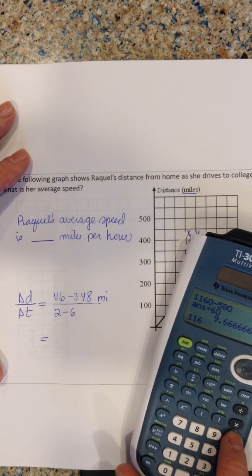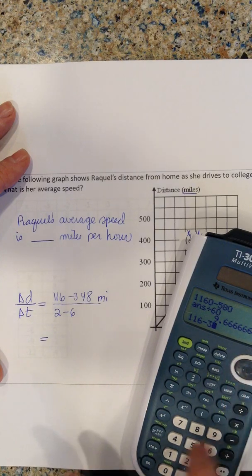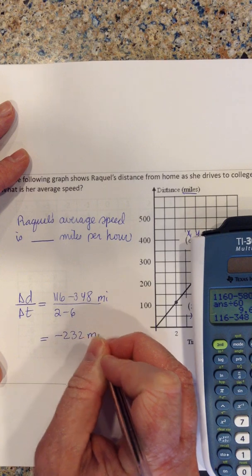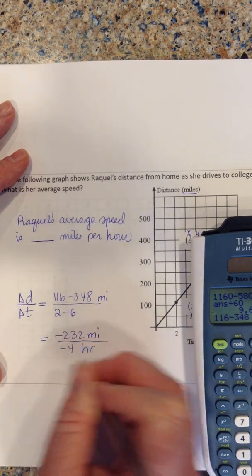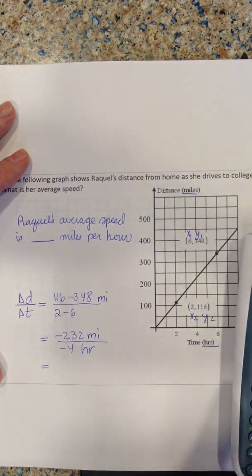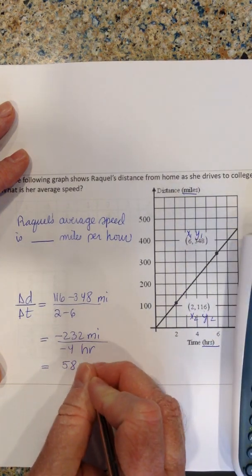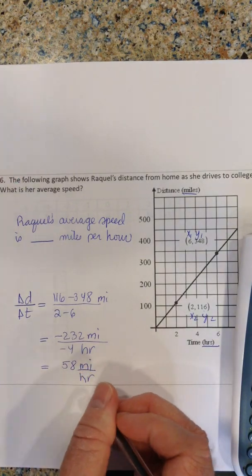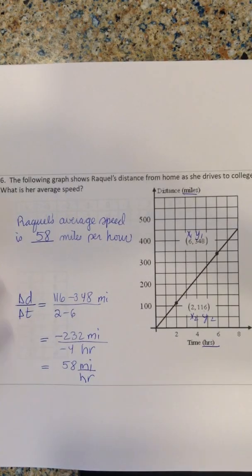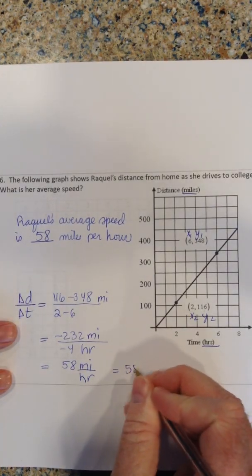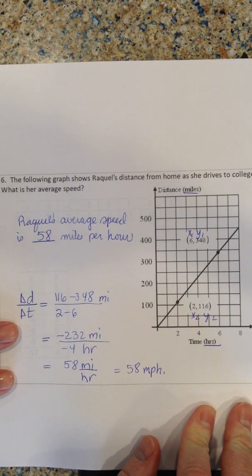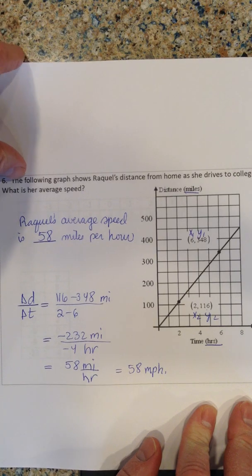So I'm going to count my calculator. Get 116 minus 348 is negative 232 miles. Divide by negative 4 hours. And I divide that. I get 58 miles per hour. So I'm going to fill in my answer sentence here with 58 miles per hour. And yes, I know you could have written it 58 mph, which is another standard abbreviation in cars. Okay.